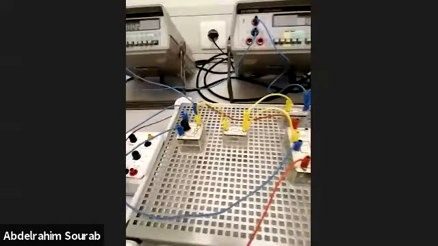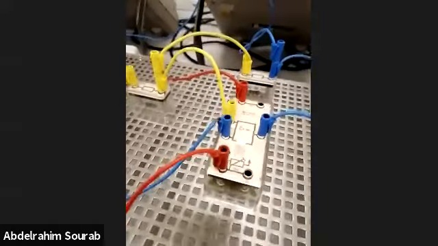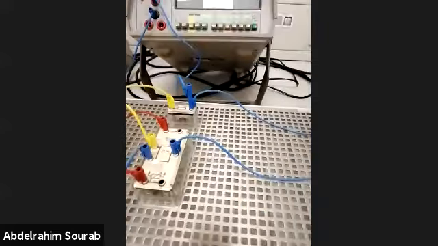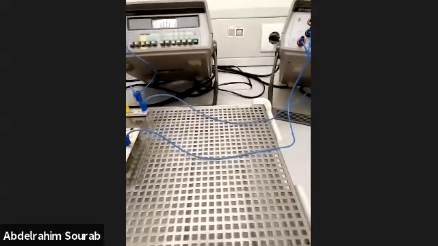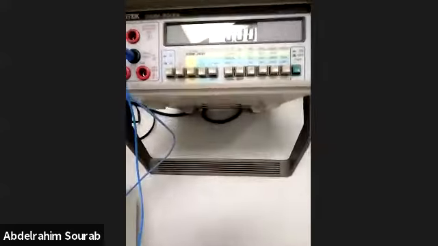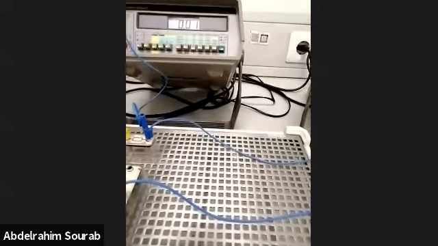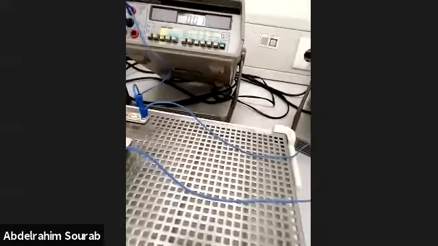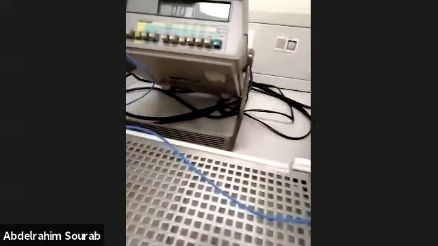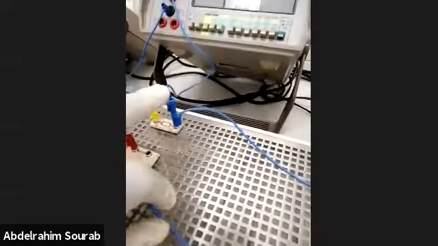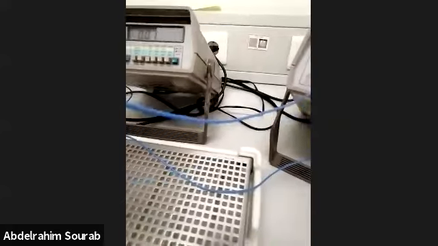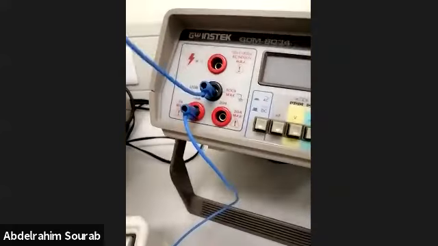Okay, next, and pay your attention with me here. For the output or for the load, we need to record the current, I load, and the voltage. So according to the circuit, follow me. According to the circuit, the output from the op amp should go to the negative of the ammeter. So here is the negative of the ammeter.